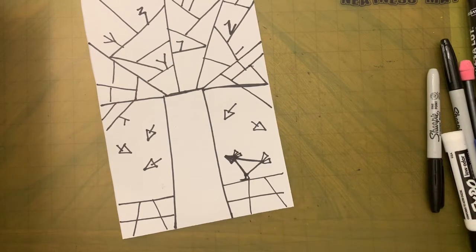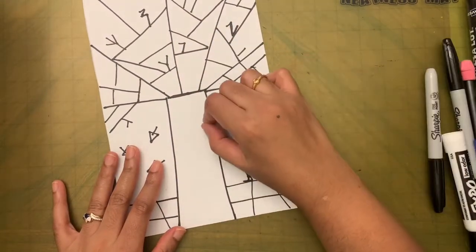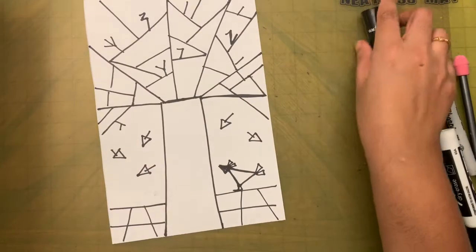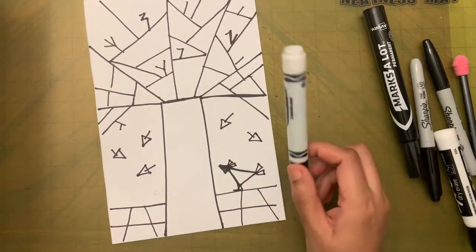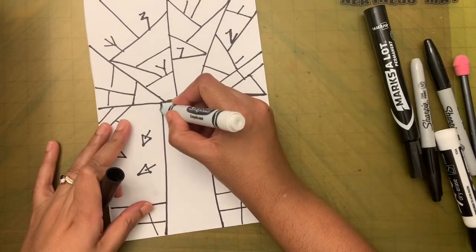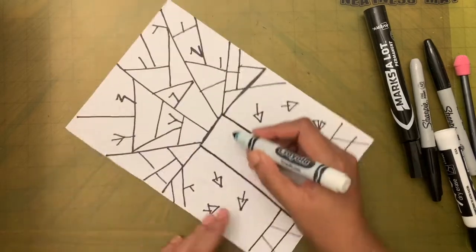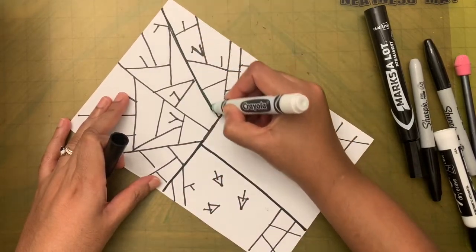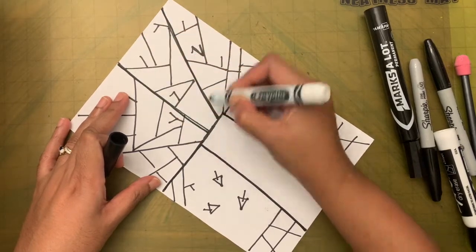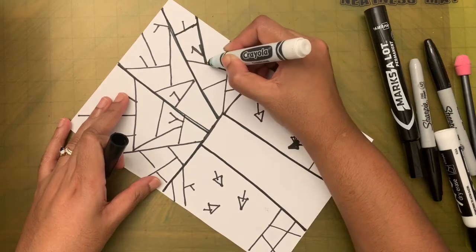So before we color, if you did all this with the pencil, what I want you guys to do is take the black marker. You're going to go over all the lines like that. Go over the lines so it will look nice and bright. Go over all the lines. Whatever you made, go over all that.